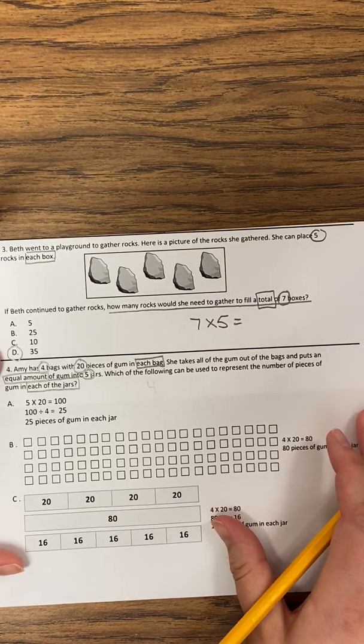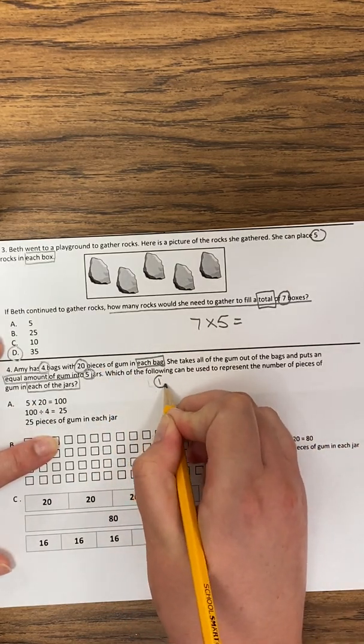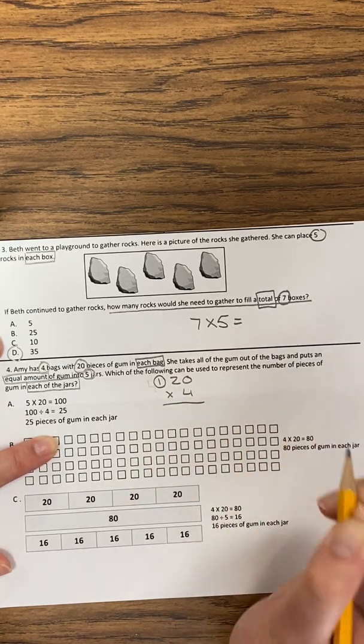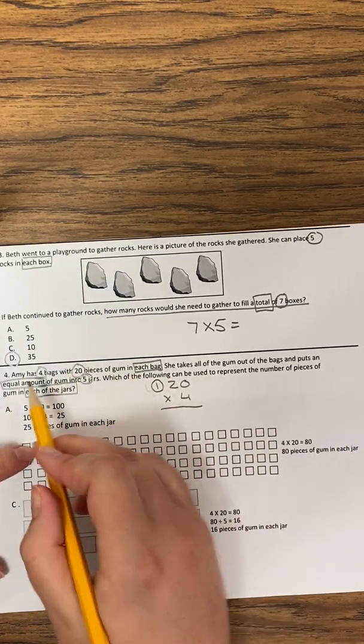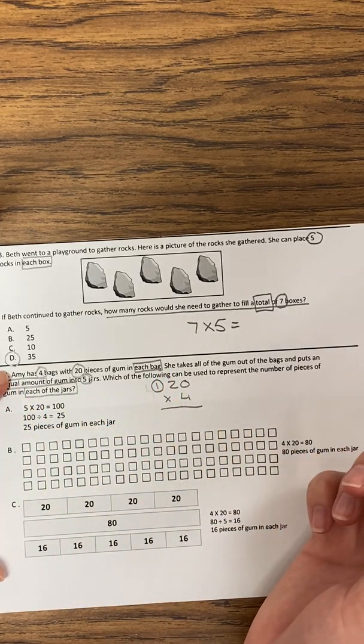Okay, let's continue on, boys and girls. All right, so my first step would be 20 multiplied by 4. Okay, that was our first sentence. Let's go ahead and solve that.